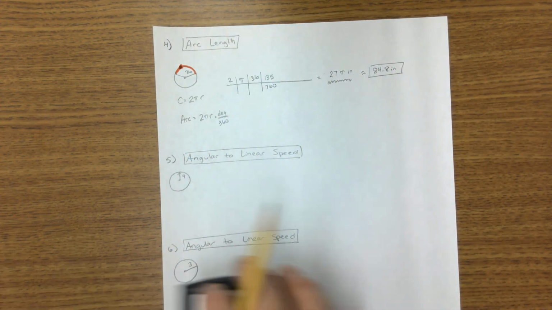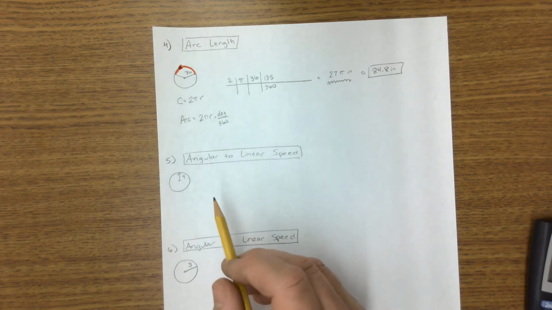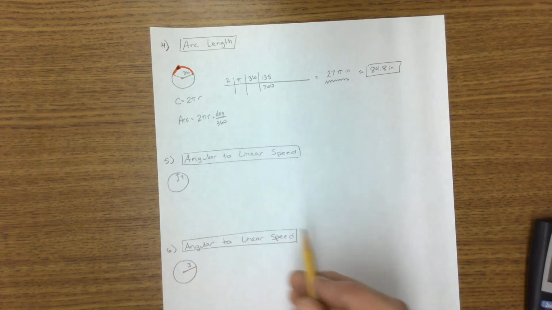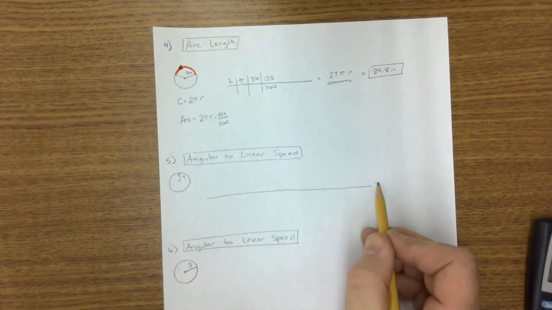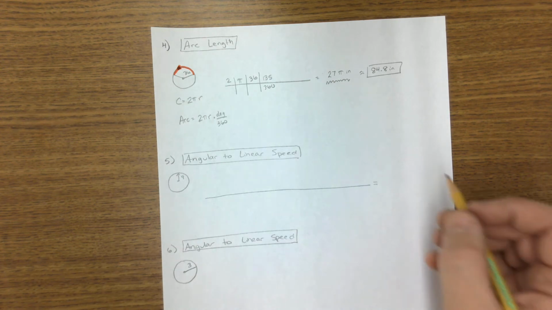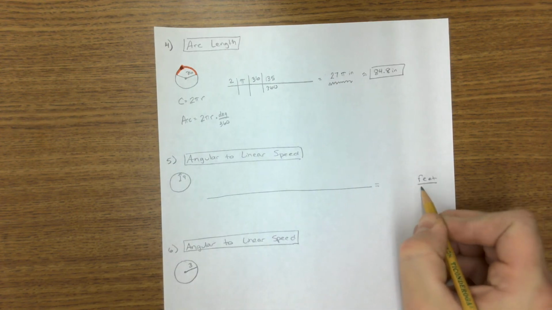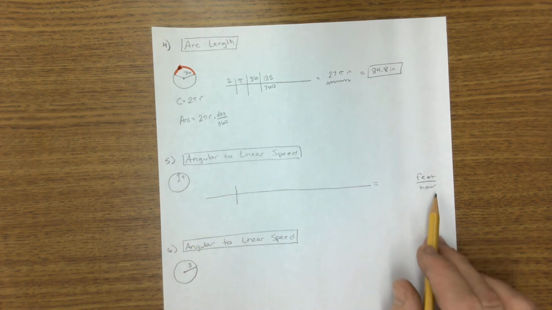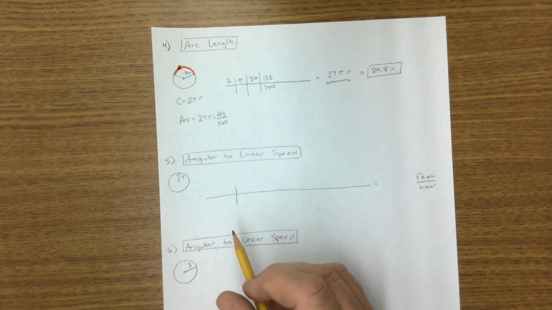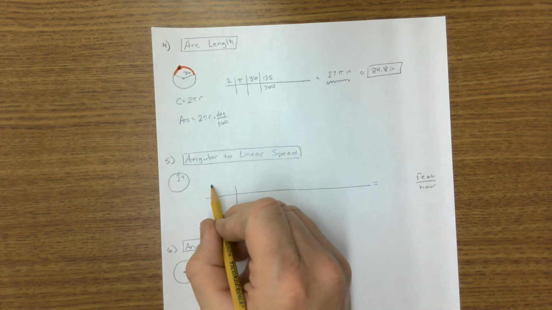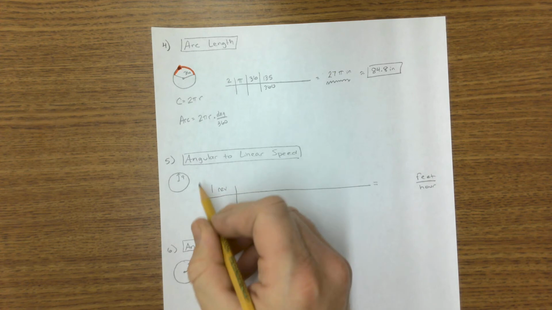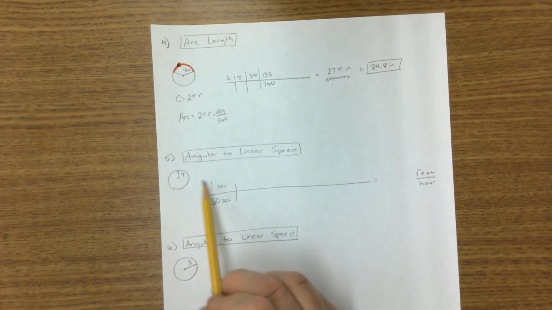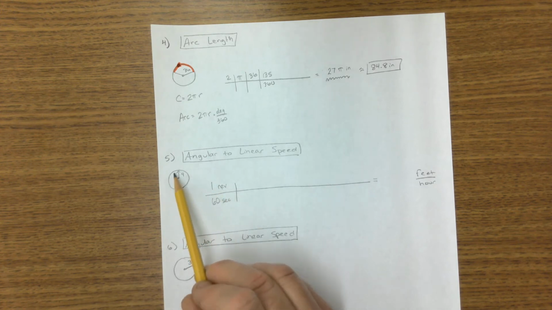Number 5, it says a clock is spinning around. The second hand of a clock is spinning around, 9 centimeters long. What's the linear speed? Well, we're going to do all of this work and get to an answer of feet per hour. We're going to start with this angular speed and switch to this linear speed. Well, the angular speed of a clock, a second hand, is that it's going 1 revolution around in 60 seconds, right? That hand of the clock is going around 1 time in 60 seconds.